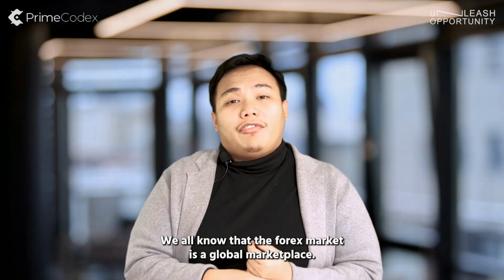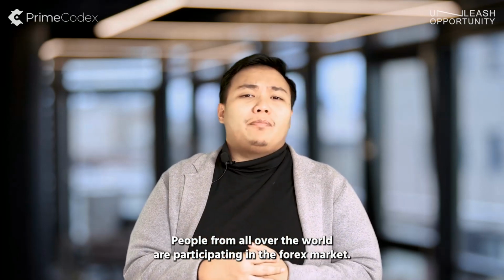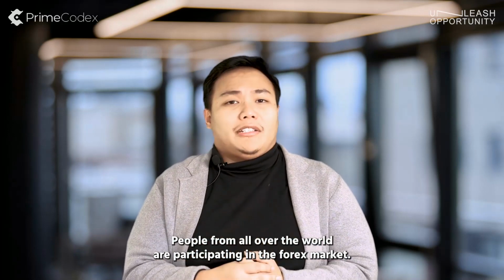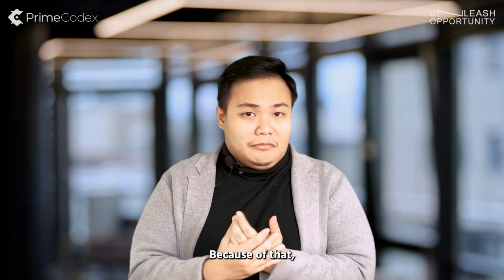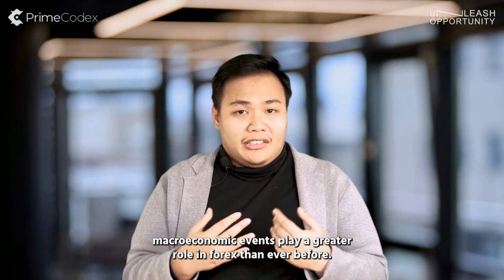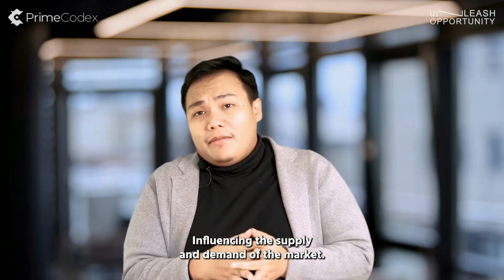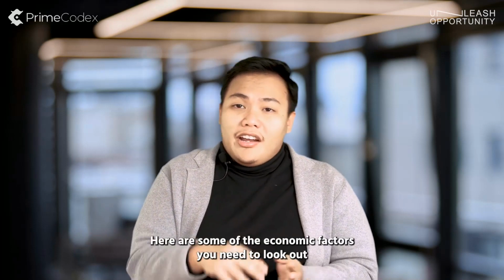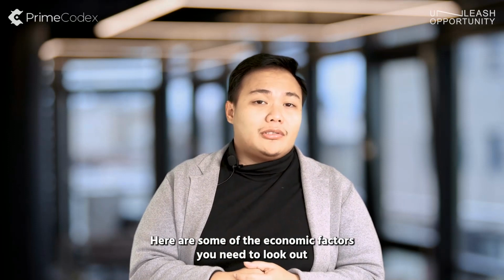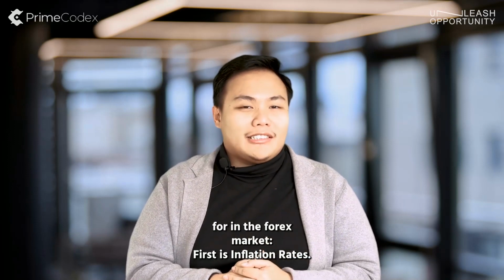We all know that the forex market is a global marketplace. People from all over the world are participating in the forex market. Because of that, macroeconomic events play a greater role in forex than ever before, influencing the supply and demand of the market. Here are some of the economic factors you need to look out for in the forex market.